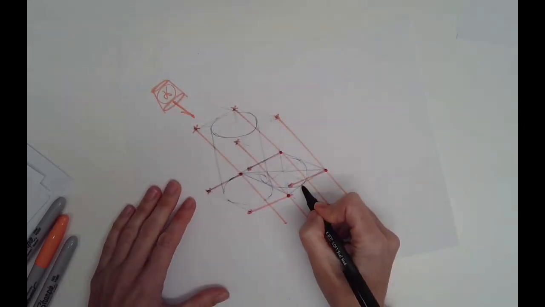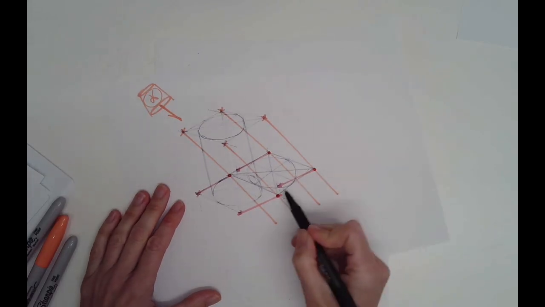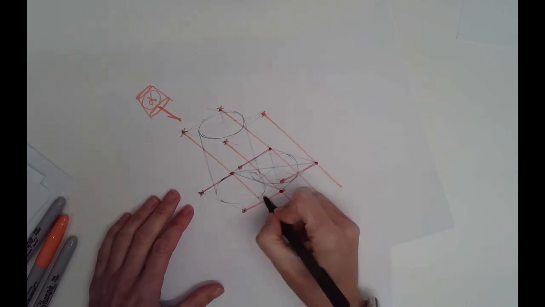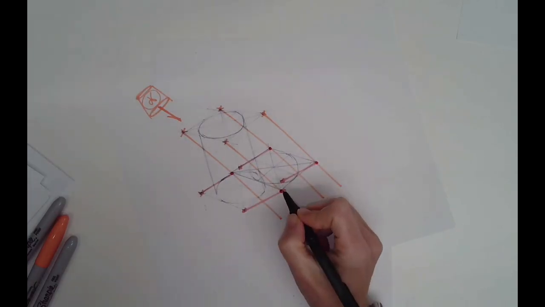Now we're going to come from the edge of this ellipse that you just drew in on the ground plane to the edge of the bottom of the cylinder.